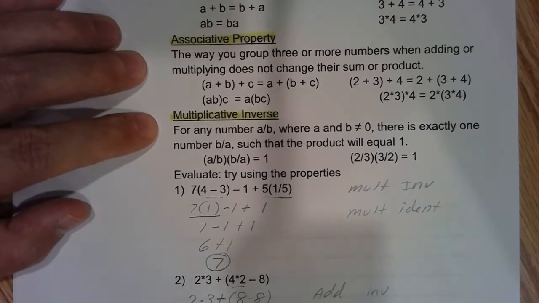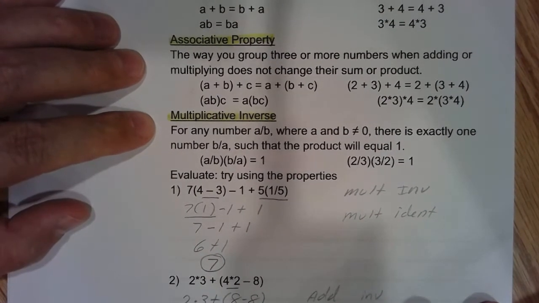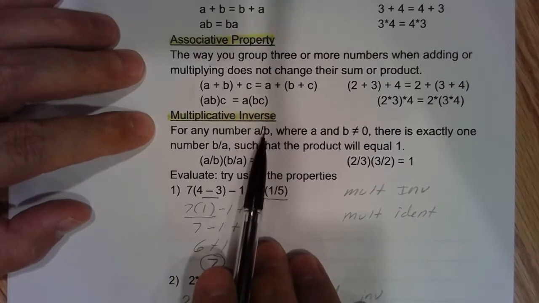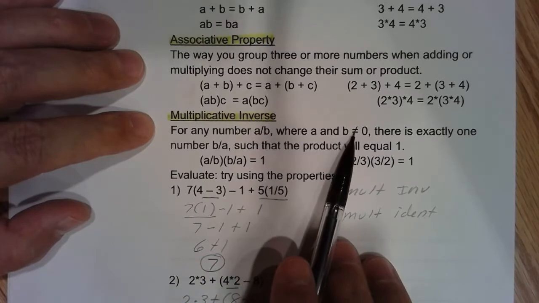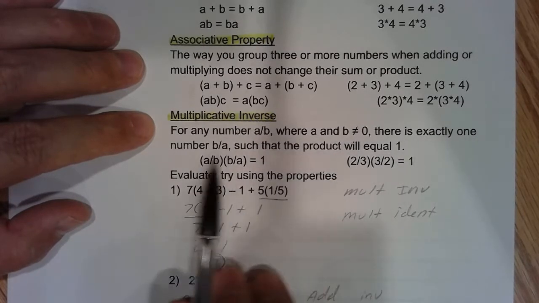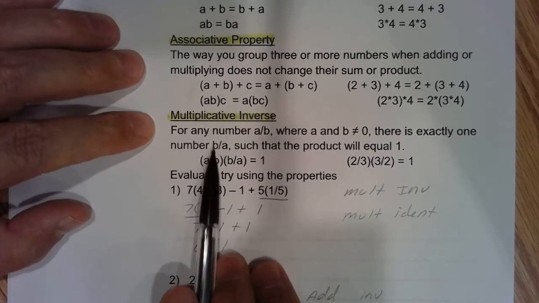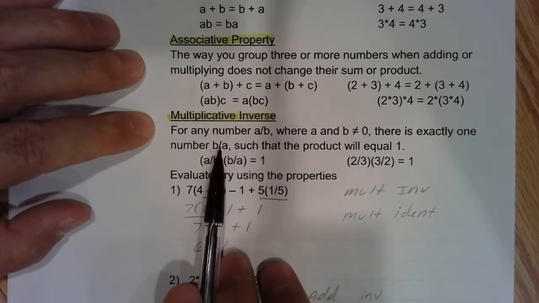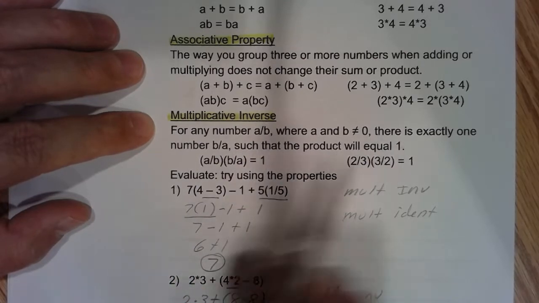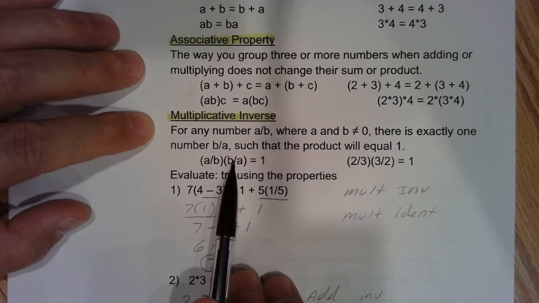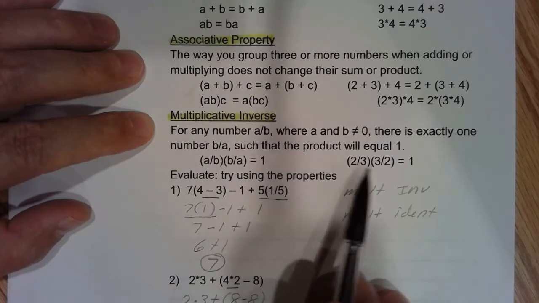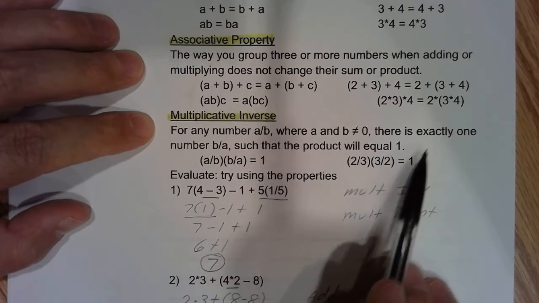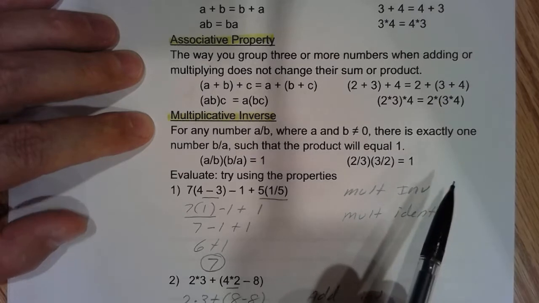Multiplicative inverse, you already know that one. Well, you know the other ones too, but multiplicative inverse, that is the reciprocal. For any number a over b, where a and b are not equal to 0, there's exactly one number, b over a. Notice they flipped, such that the product will equal 1. So a over b times b over a is 1. 2/3 times 3/2, 6 over 6, 1.